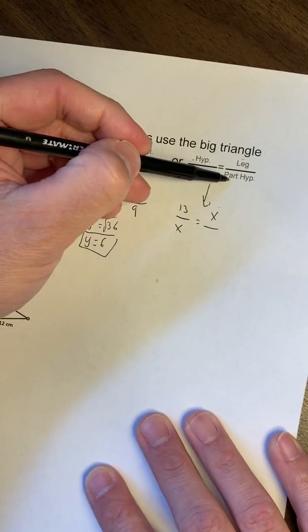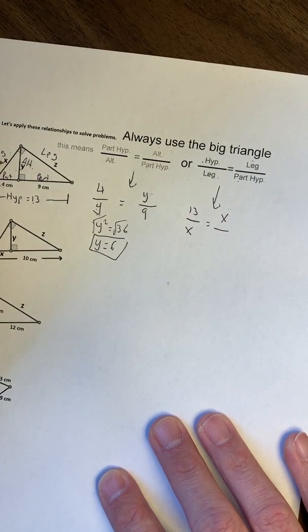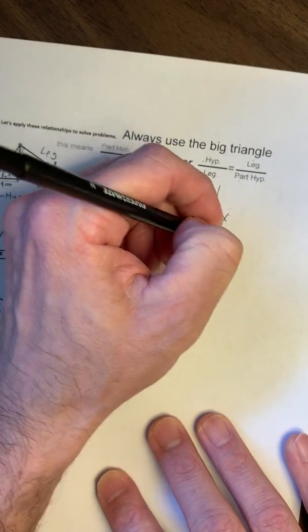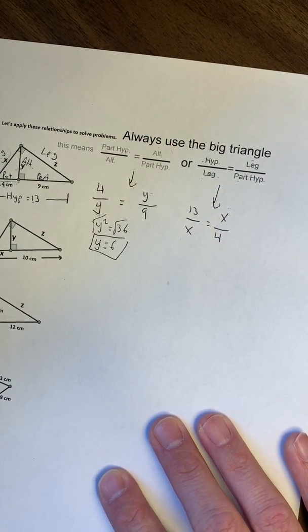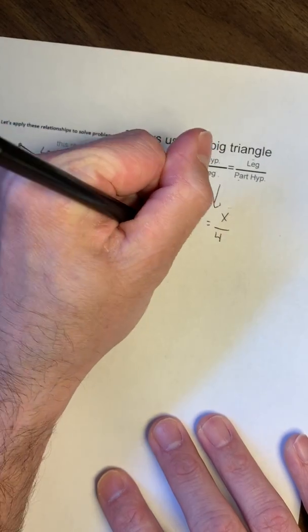And then it says part of the hypotenuse. If I'm using the leg for x, what part of the hypotenuse is attached to this leg? Well, it's on this triangle here, so it's 4. If I'm trying to find x, I'm going to use the part of 4. And basically, that's my proportion. I just got to cross multiply this and solve it.